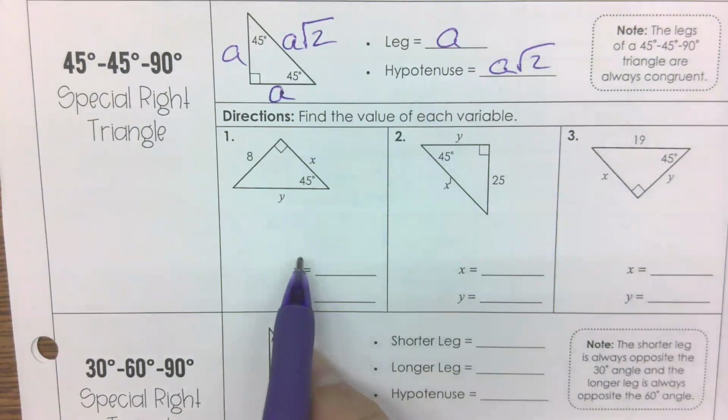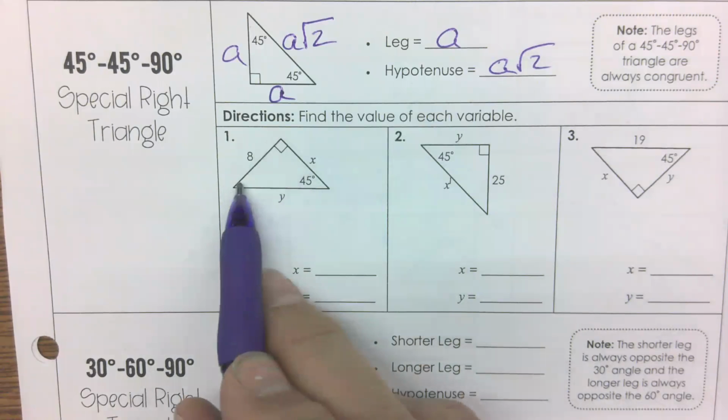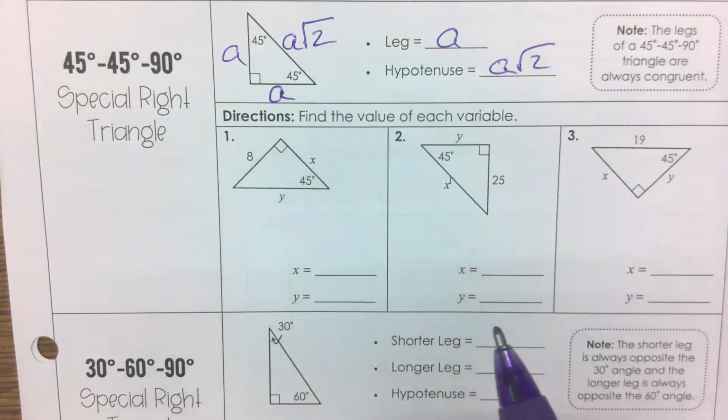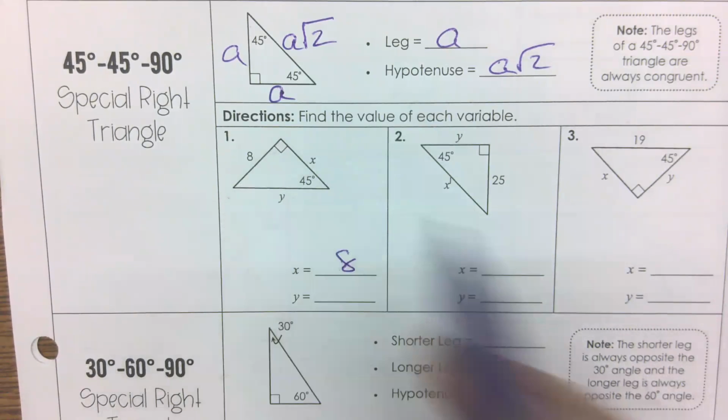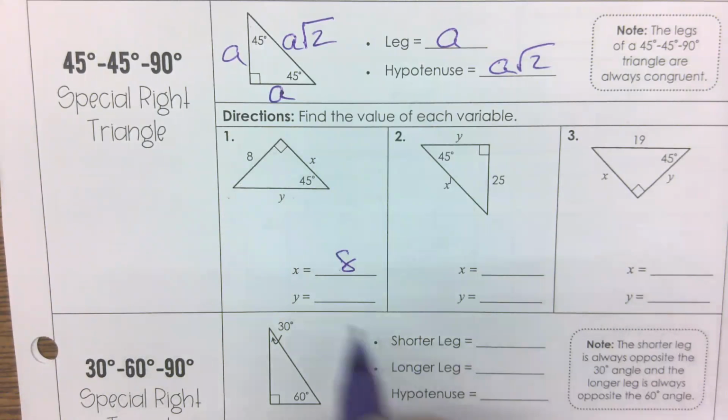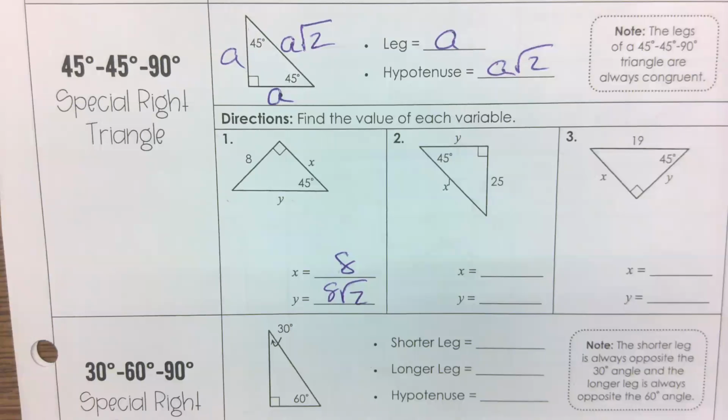So what's that going to look like here? Well, we've got a side length of 8. How long is X? 8. And how long is Y? 8 root 2. Easy peasy. Please do number 2 yourselves. Just stick a root 2 on it. We like this, right? Okay. Just a second. All right.